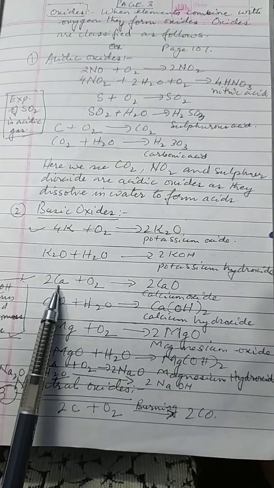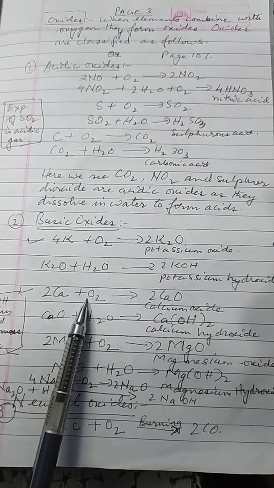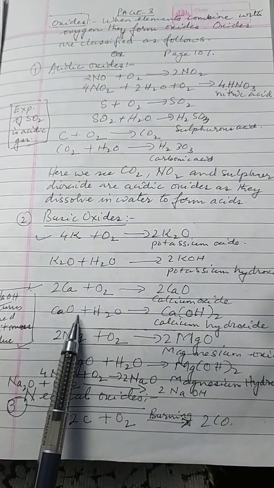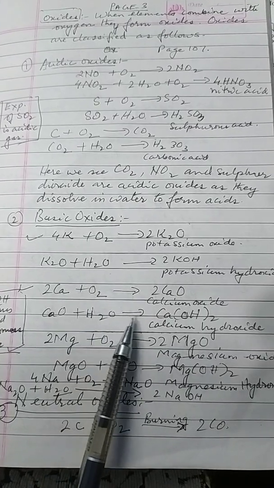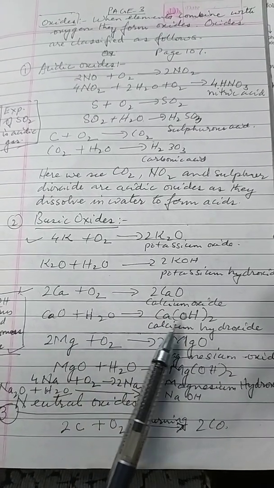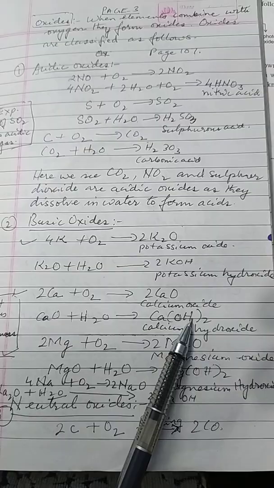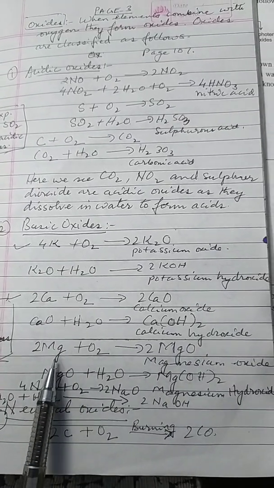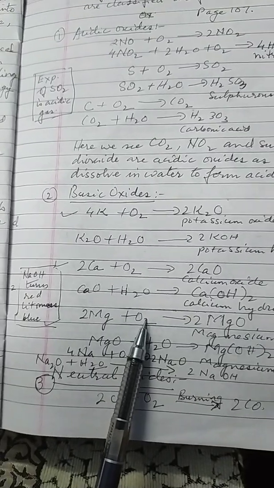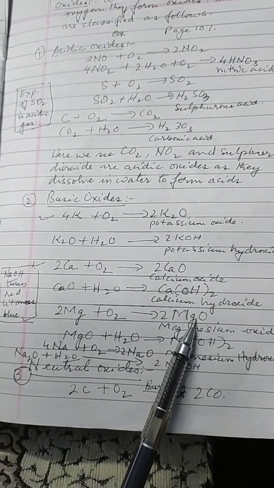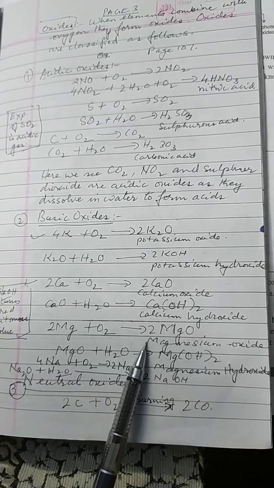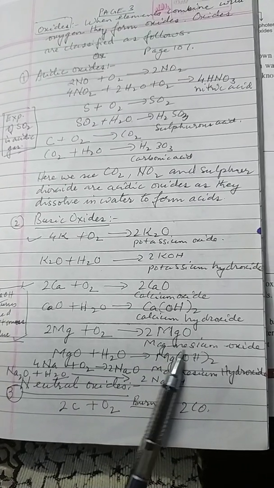Again, calcium is a metal which combines with oxygen to give calcium oxide, and calcium oxide further reacts with water to give calcium hydroxide, which is another base. Then we come to magnesium, which combines with oxygen to give magnesium oxide, and magnesium oxide further reacts with water to give magnesium hydroxide.